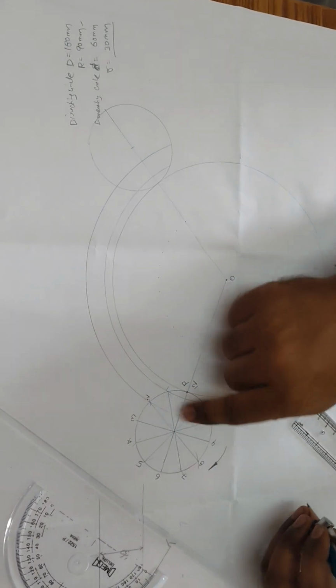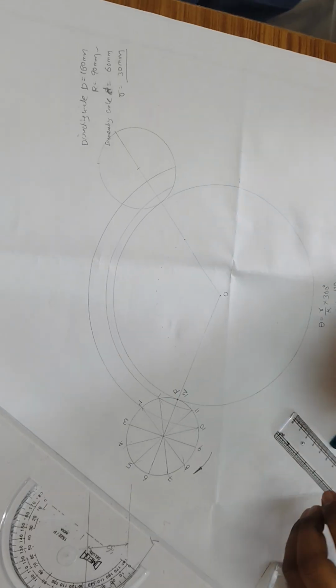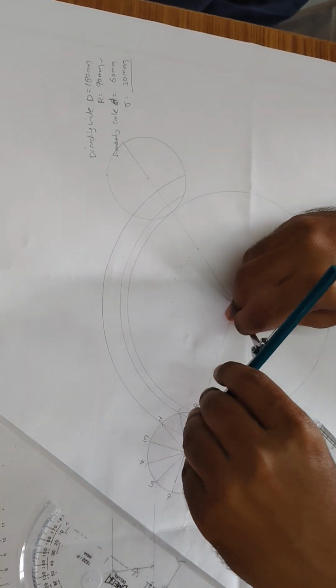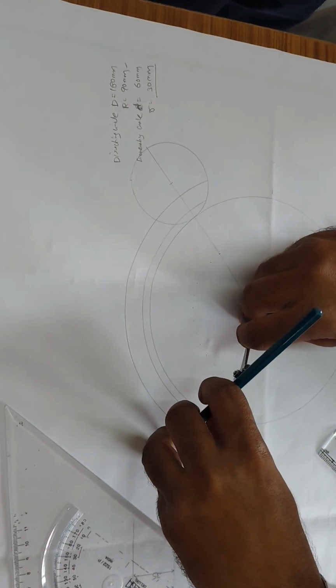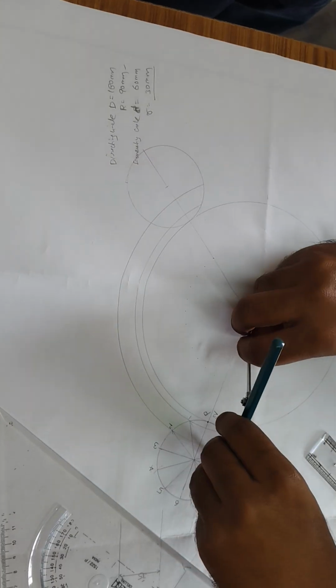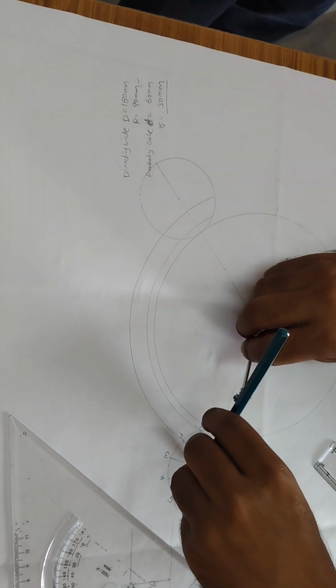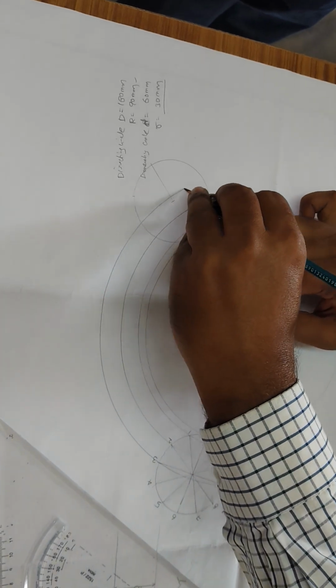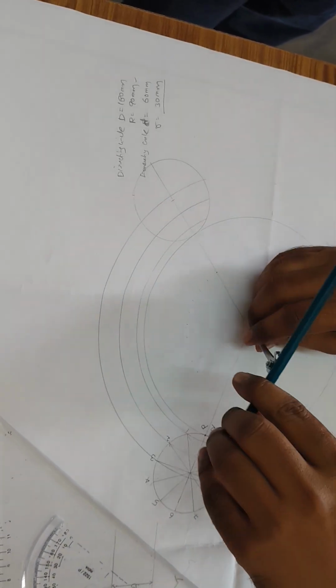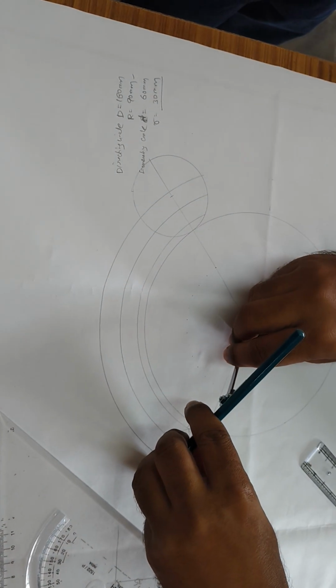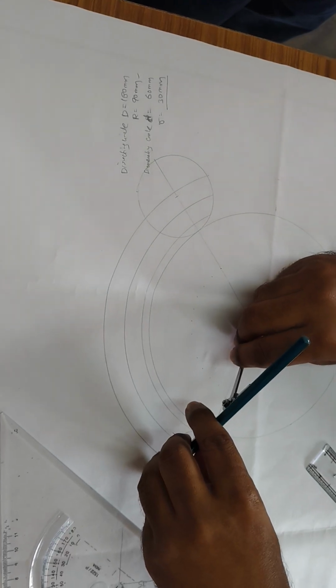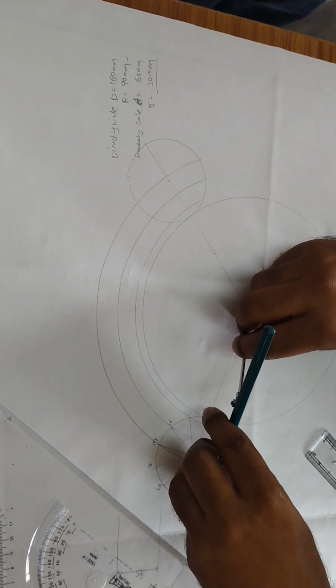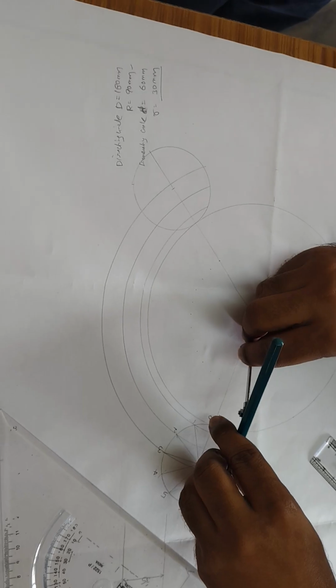Now if you divide the same like this into 12 parts, one color goes. Next one after that, O to 3. O to 3 will intersect at 9 and 3. Next O to 4, it will intersect at 8 and 4.